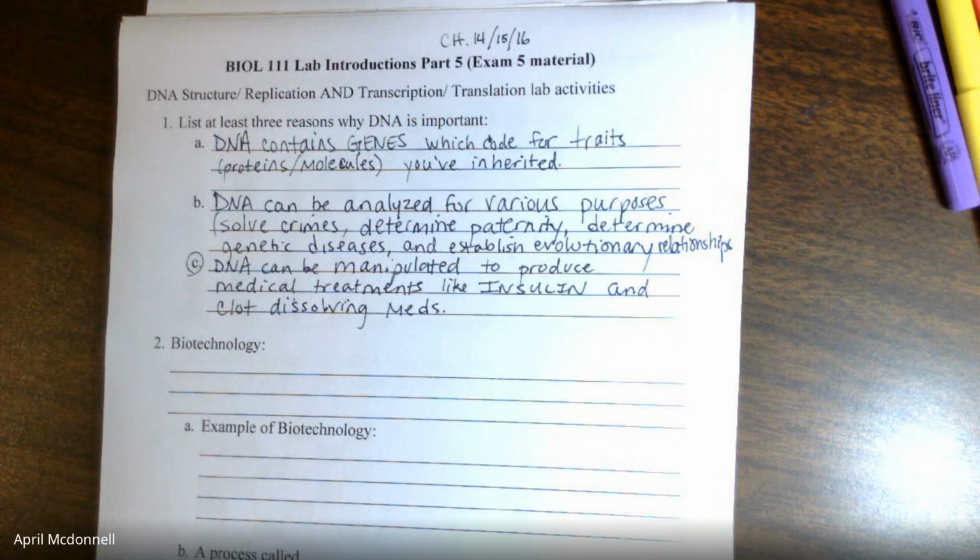Some examples of medical treatments would be insulin and clot dissolving medications.